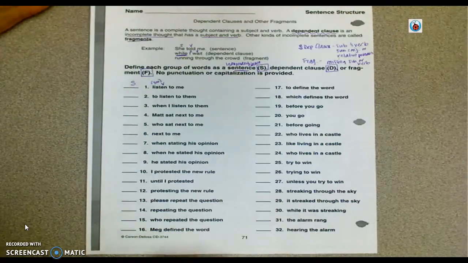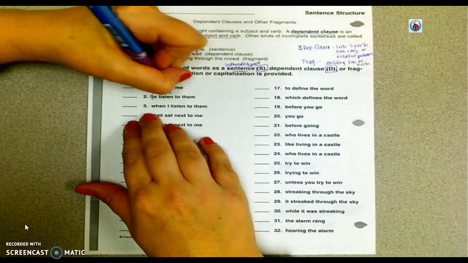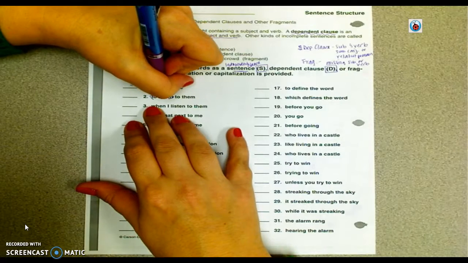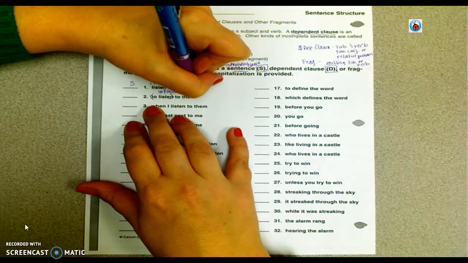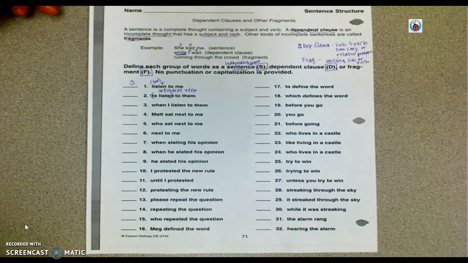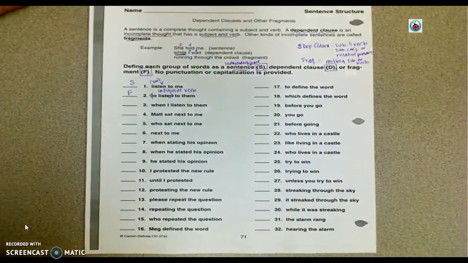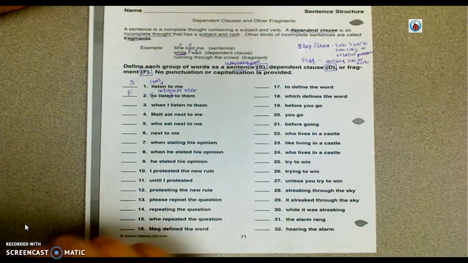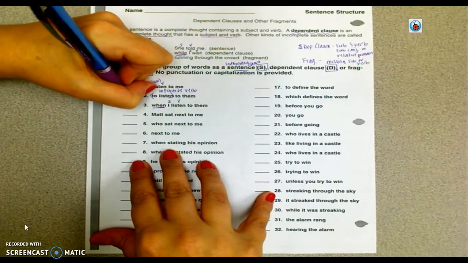Okay? Number 2, "to listen to them." There's no subject, and then this right here is called an infinitive verb. It's a verb that hasn't been conjugated. You should have a little bit of a clue of what this means because we've talked about conjugating verbs before. This is a fragment. Okay? Number 3, "when I listen to them." Who or what did it? I. What did I do? Listen. Relative pronoun, so it's a dependent clause.